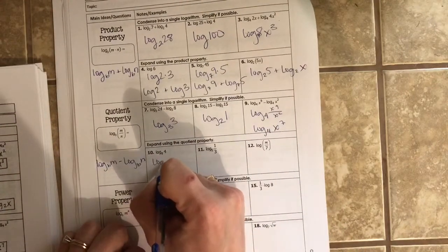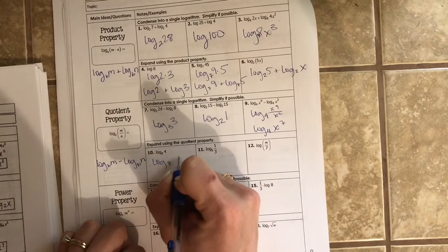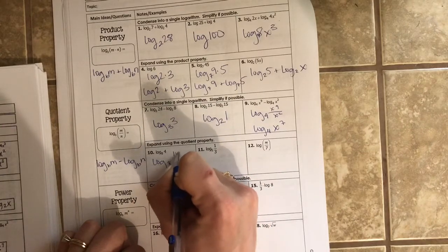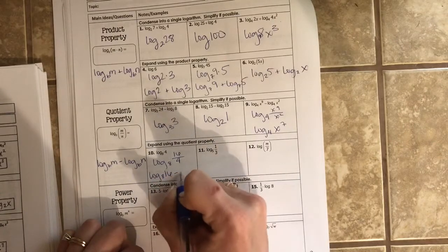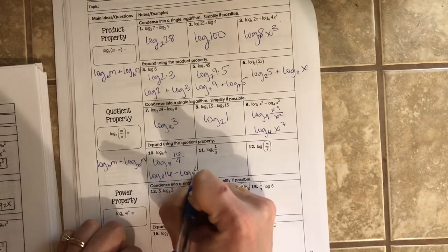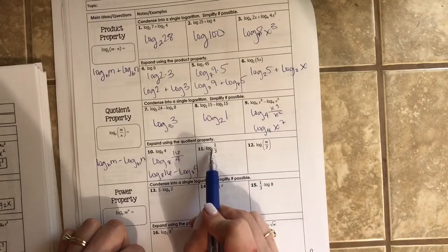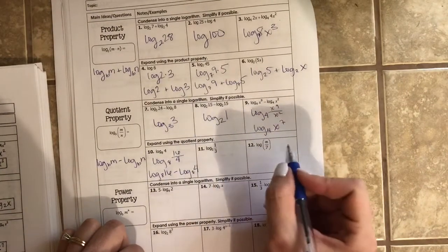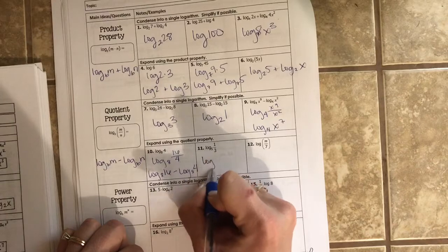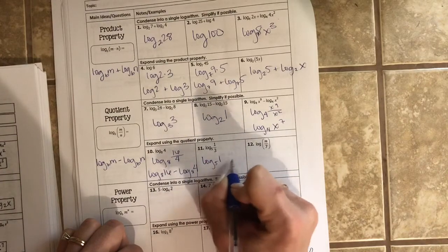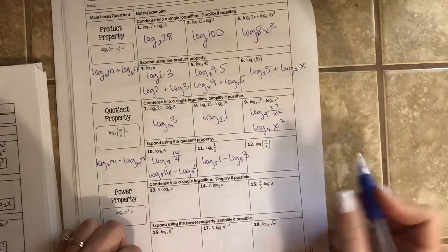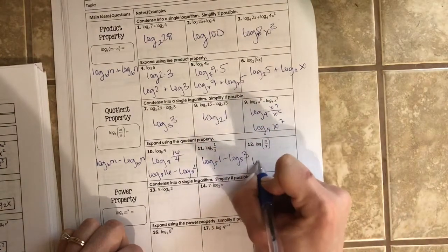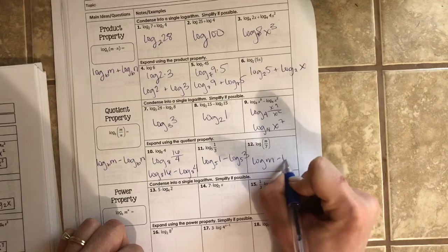If you choose to think about 4 as, say, 16 over 4, then you could write this as log base 8 of 16 minus log base 8 of 4. Here, we write this as log base 5 of 1 minus log base 5 of 3. And then with this one, log m minus log 7.